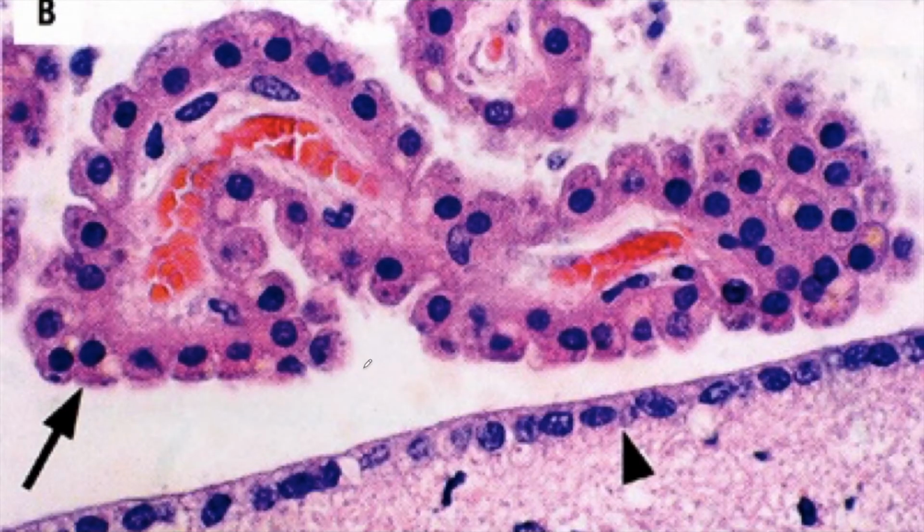Here's an H&E stain of the choroid plexus. You can see that it consists of cuboidal epithelial cells surrounding vessels. Fluid from the blood passes through the choroid epithelial cells and enters the ventricles as CSF.